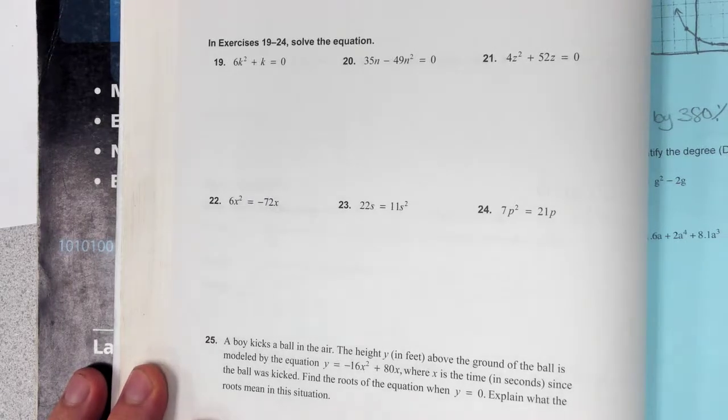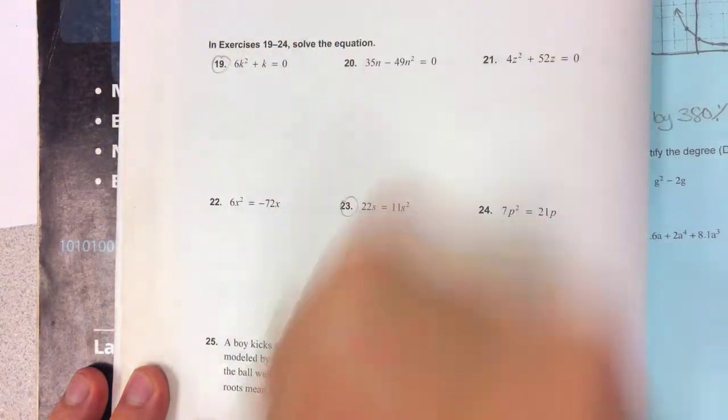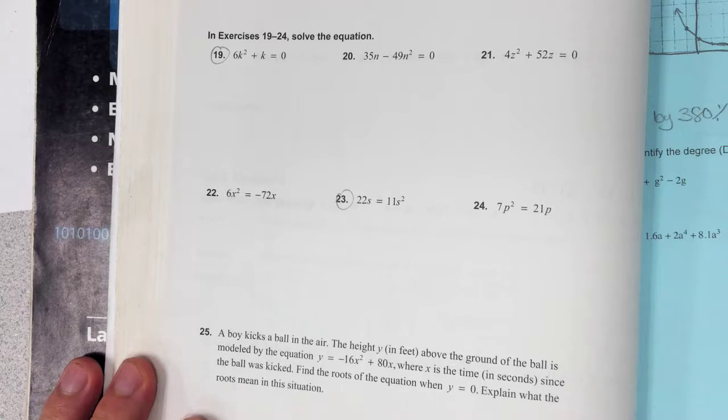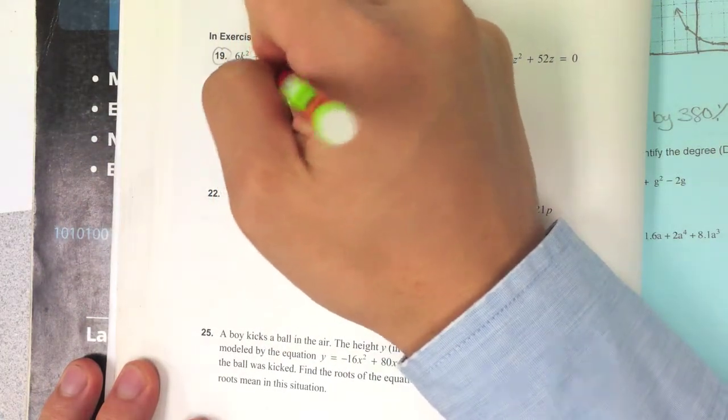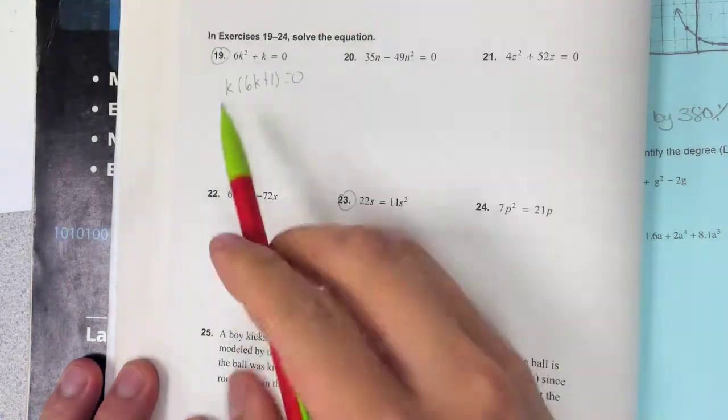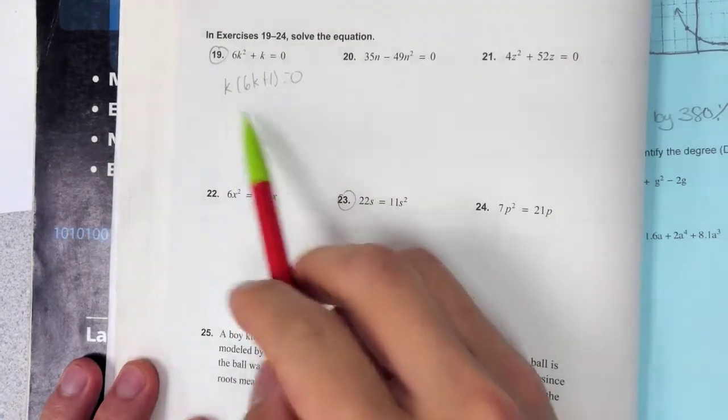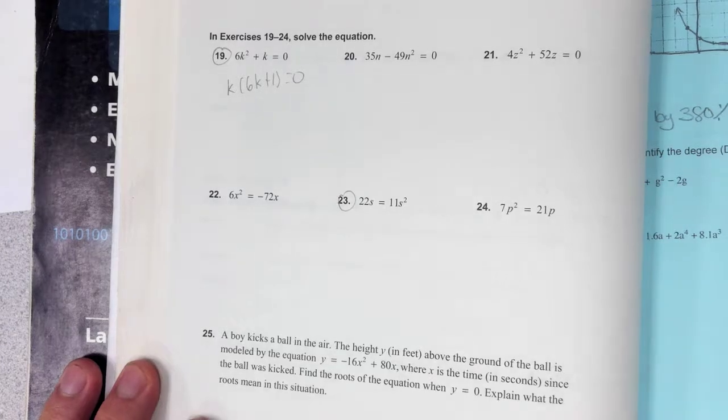Rather, let's say 19 and 23. So for 19, you could factor out a k from each of them. You could have 6k plus 1. K times 6k is 6k squared. K times 1 is k. Right? And then you say k equals 0, and 6k plus 1 equals 0. You work it out. So you have two answers, k equals 0 and k equals negative 1/6.